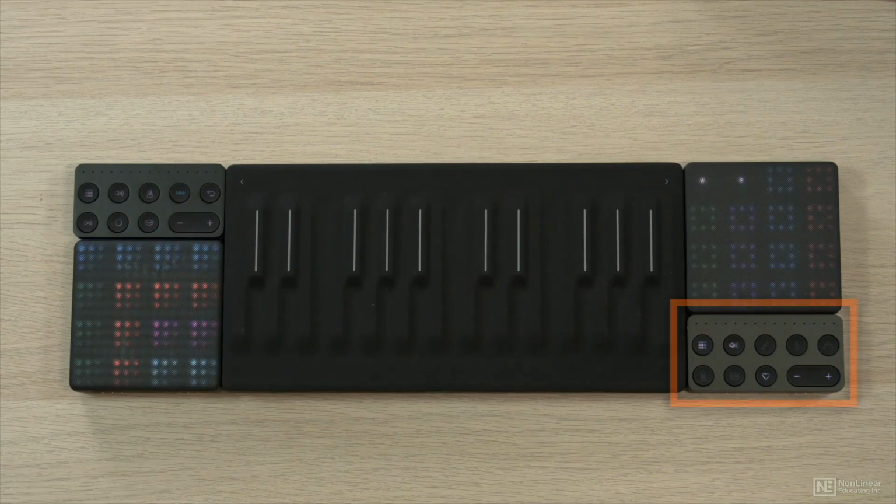In the bottom right corner, I've got the Live Block. And that is for when I'm performing live or when I'm actually tracking and I want to shift things like the scale, the key signature. I want to go up or down octaves and things like that. I can use that block as well.